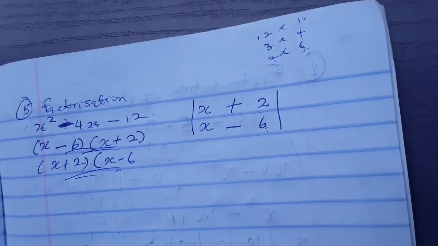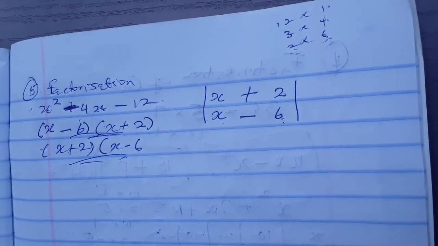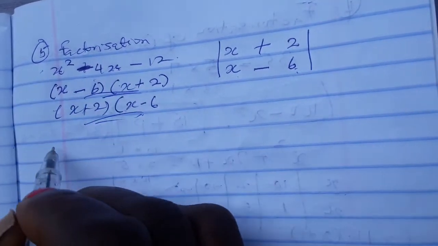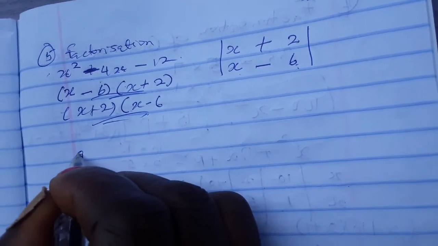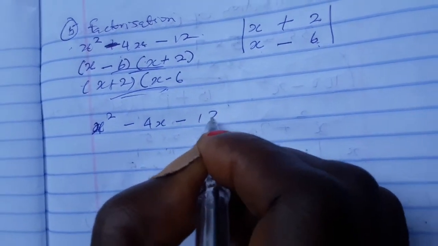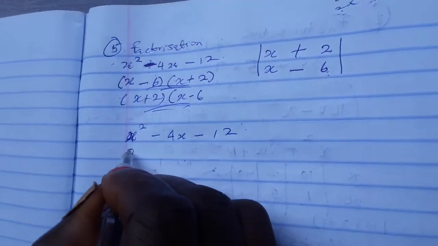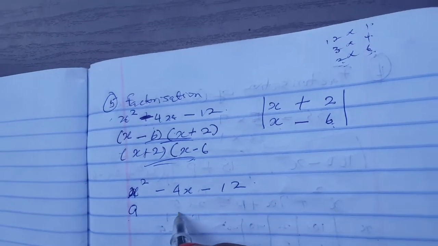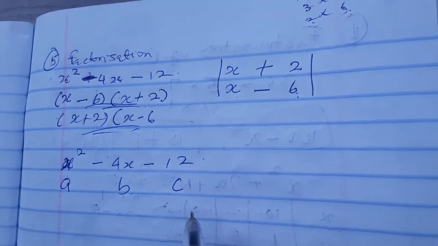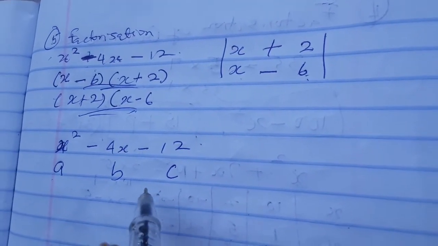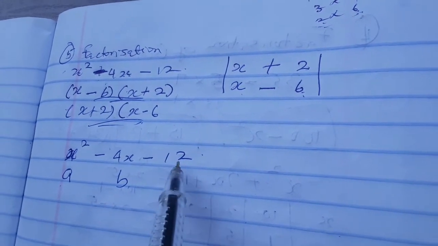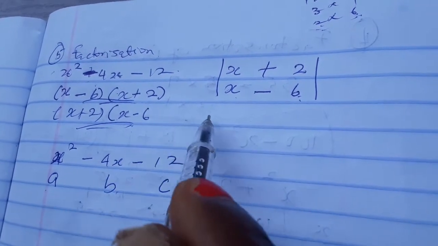Now there is a simple chart that you could use to remember what sign you should have. In a typical expression such as x squared minus 4x minus 12, take the first term to be A, the second term is B, and the third term is C. The sign of the coefficients of each of them would determine the signs you would have in your bracket.